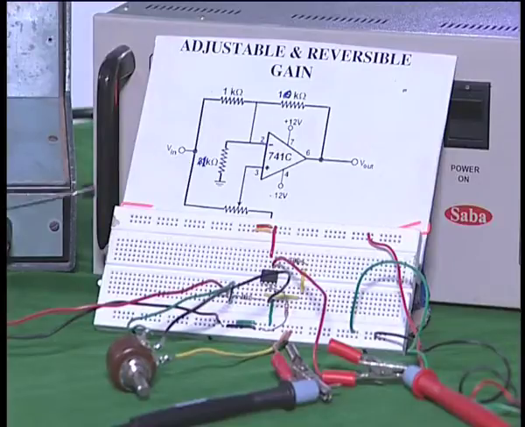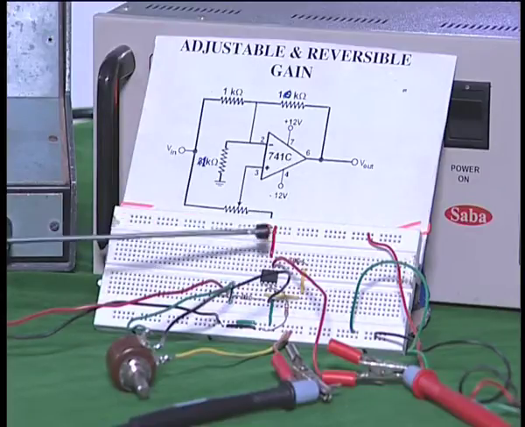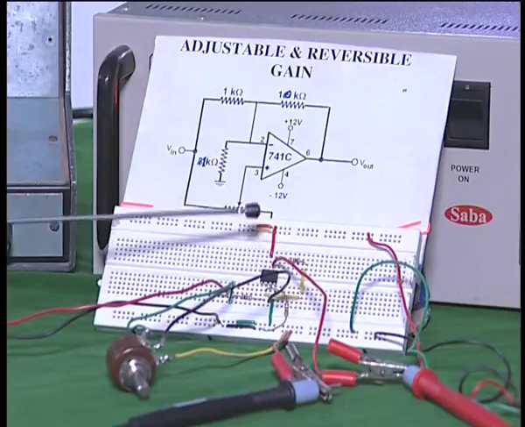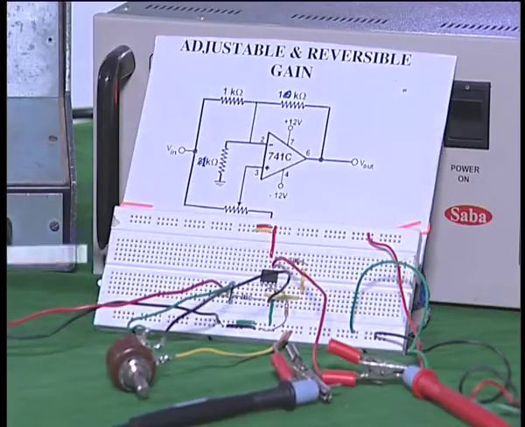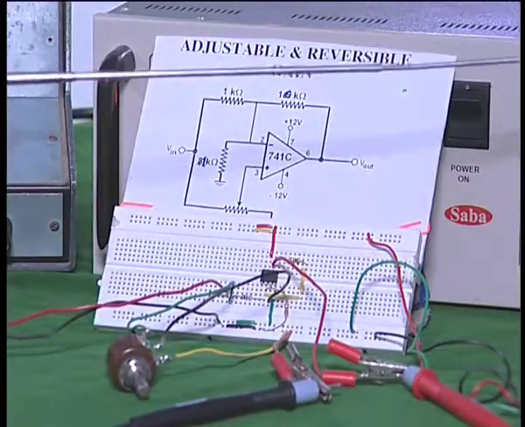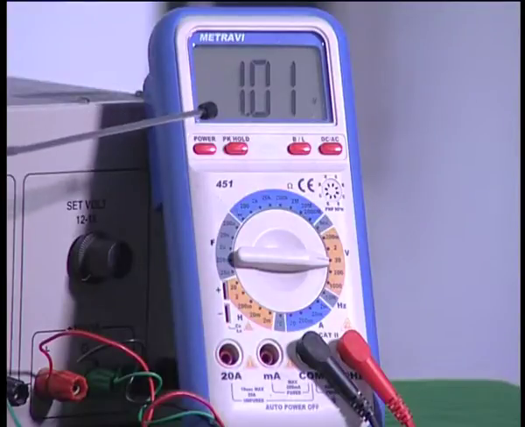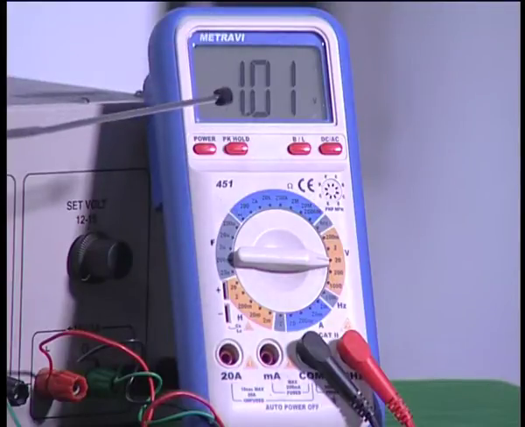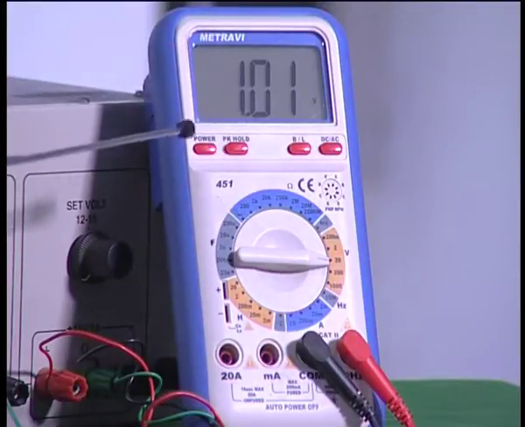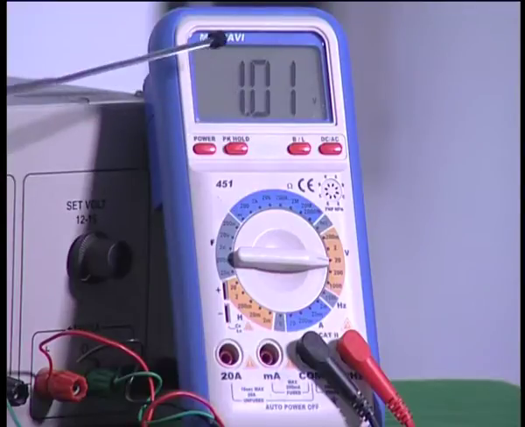So, now I have taken the multimeter and connected it at pin number 6 of the circuit wired here. So, what will be the output? Because the potentiometer is in the minimum position, the output voltage you measure on the multimeter is 1.01. 1.01 divided by 0.1, which is the input, gives me 10. So, the gain is 10 right now.